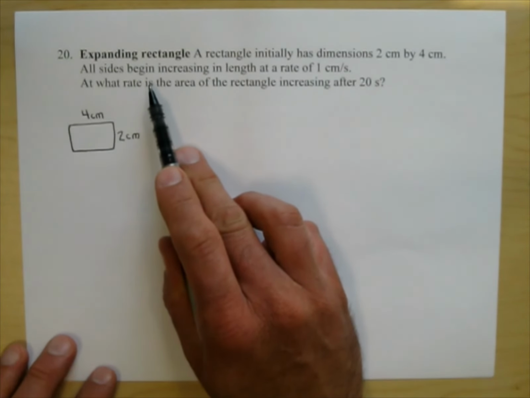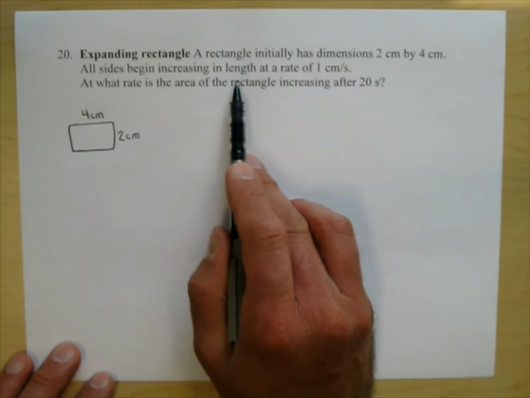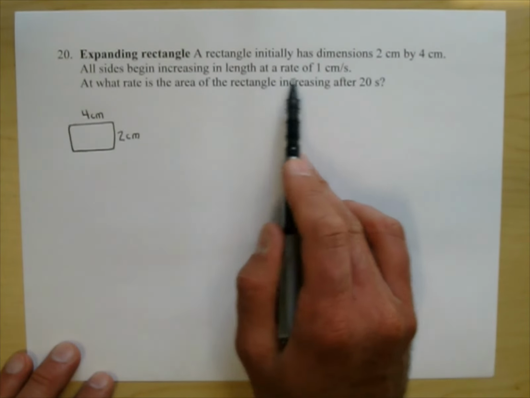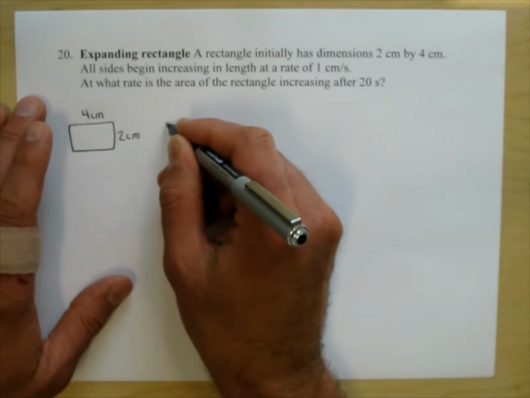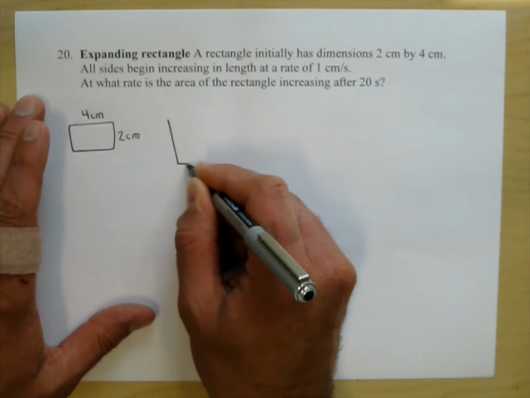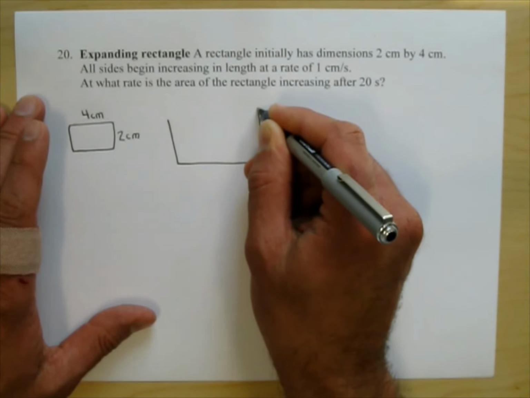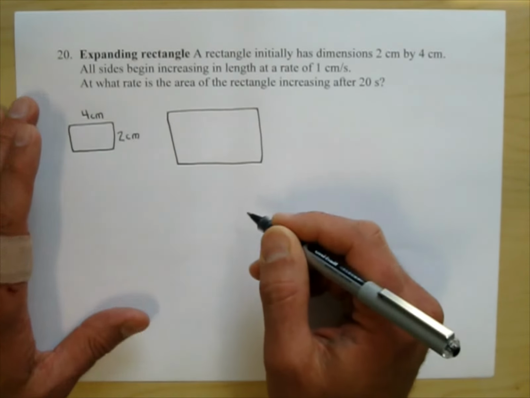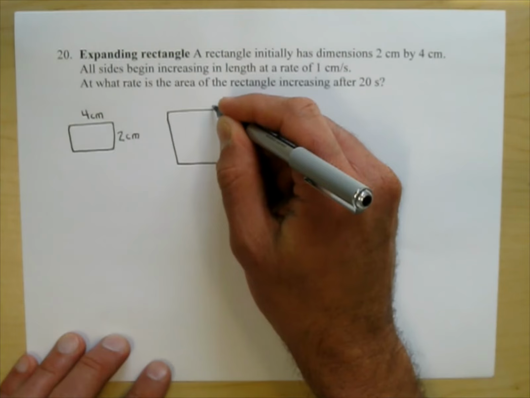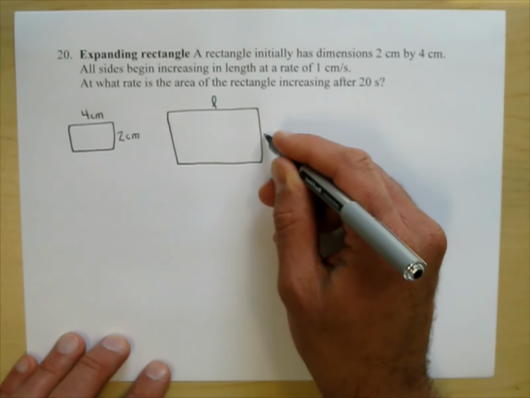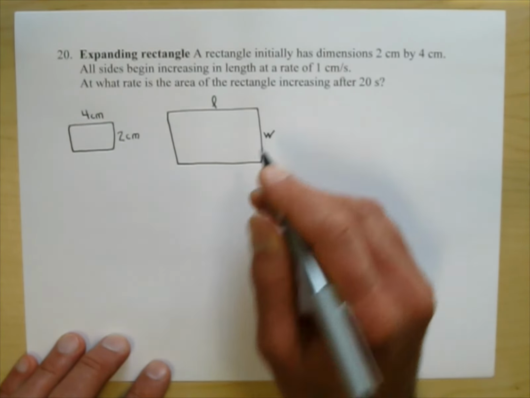All sides begin increasing in length. Okay, that's pretty weird. At a rate of 1 centimeter per second. So what's going to happen after a few seconds? It's going to look like this. And these are going to be variables, so we might as well call this top one length and this shorter one width.